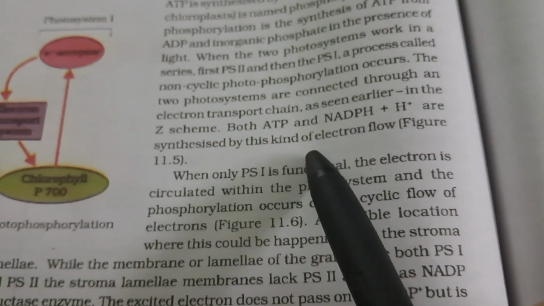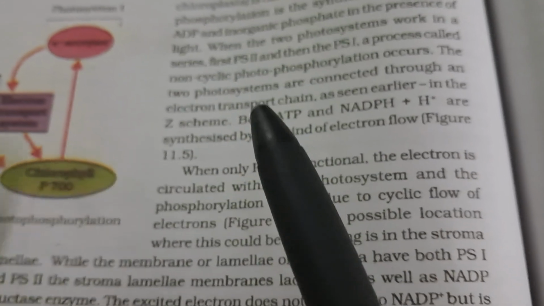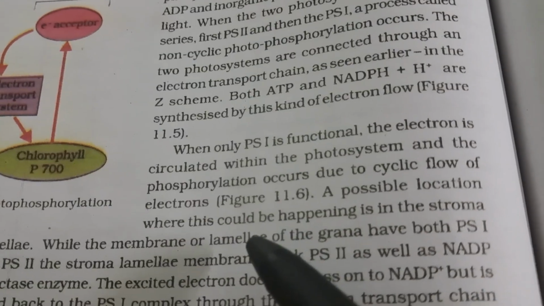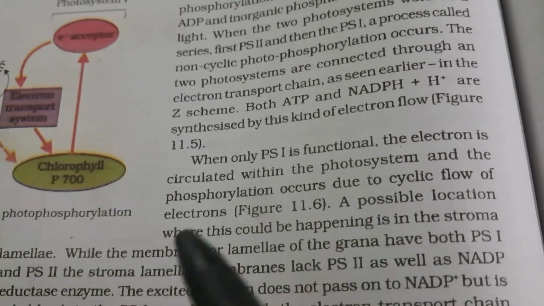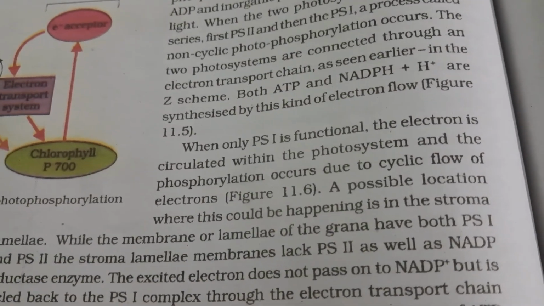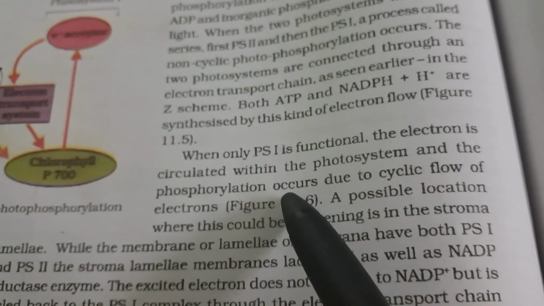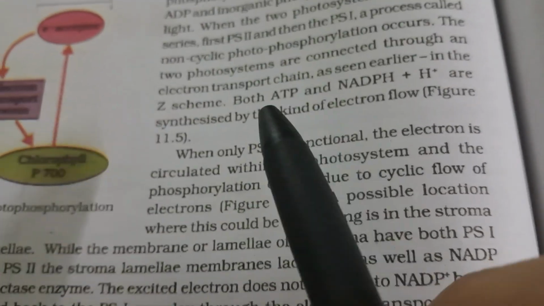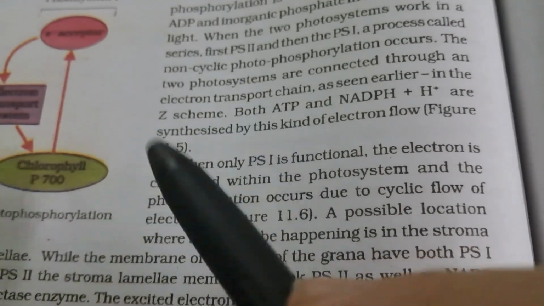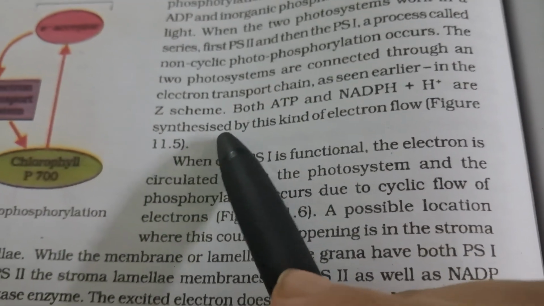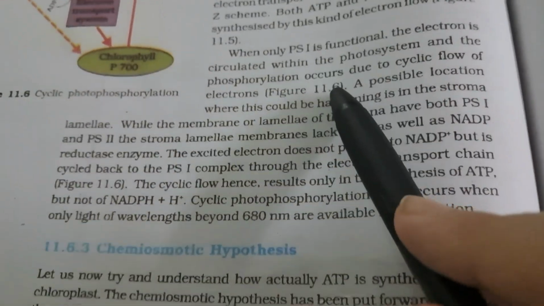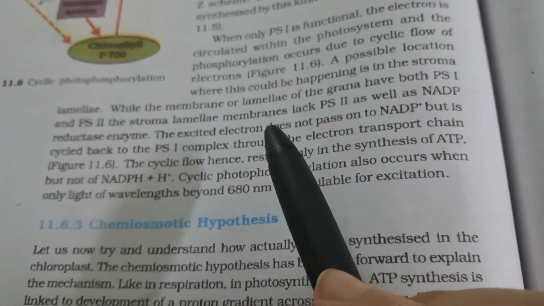As I already mentioned, in cyclic there is only one product, ATP. Cyclic phosphorylation is basically just to increase the efficiency of photosynthesis. We need more energy, that is why cyclic will take place. But the main one is non-cyclic only, because it is giving us the food, because it is giving us NADPH also, ATP also. That is why non-cyclic is very important. Cyclic is just to increase the efficiency. It will give out some extra ATP which we need. Okay, so that was all about non-cyclic. Now in this paragraph there is mention of the cyclic phosphorylation.